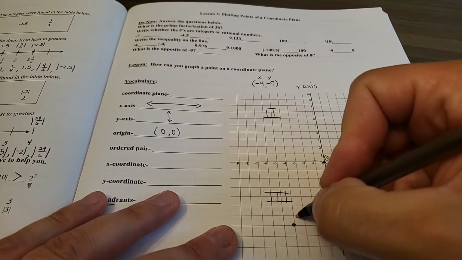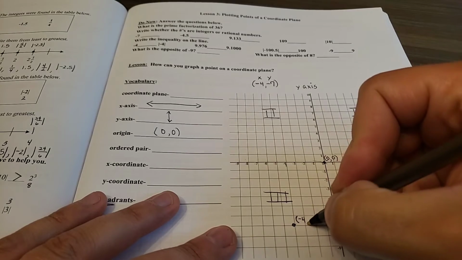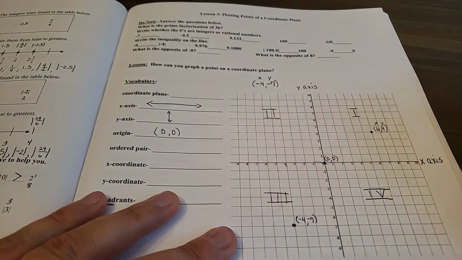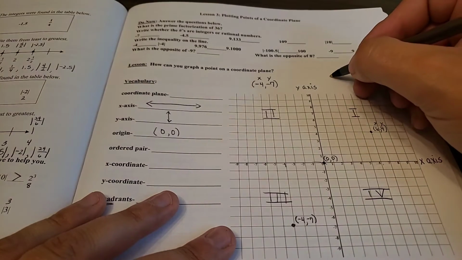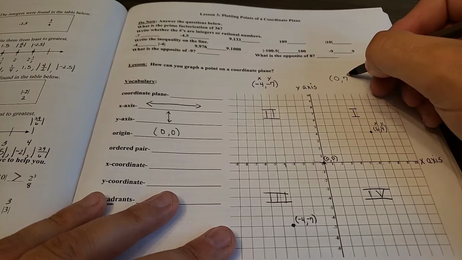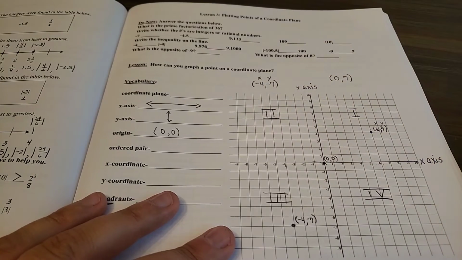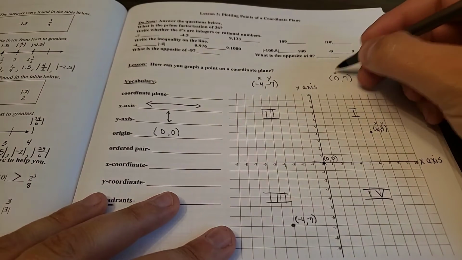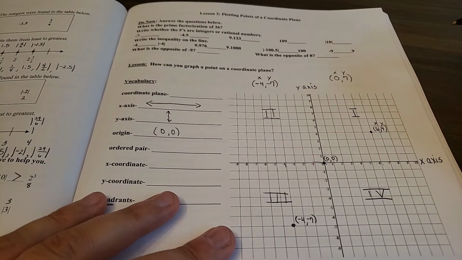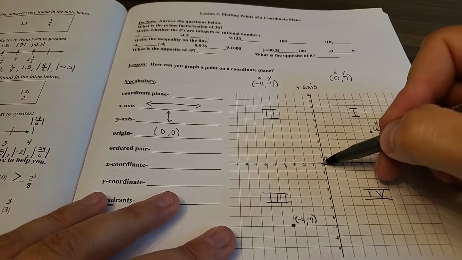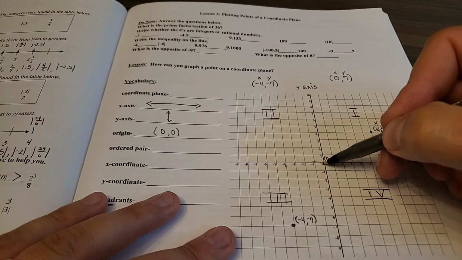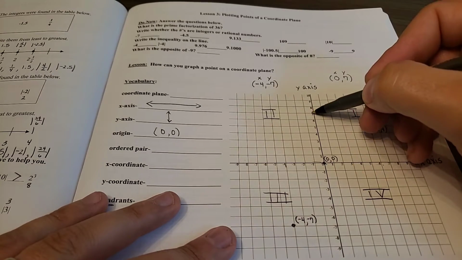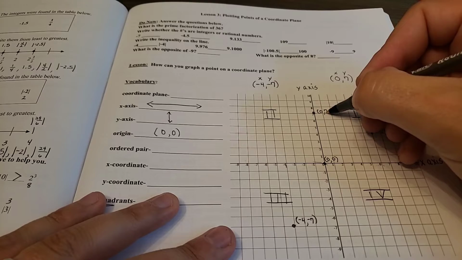So one of the things I want you to get used to doing is actually labeling your points as you put them in there. All right, so let's try another one. Let's plot 0, 7. Remember, 0 is your x, 7 is your y. All right, so we start at the origin. The baby moves 0, crawls 0, so the baby doesn't move, and then it climbs up to 7. That's 0, 7.